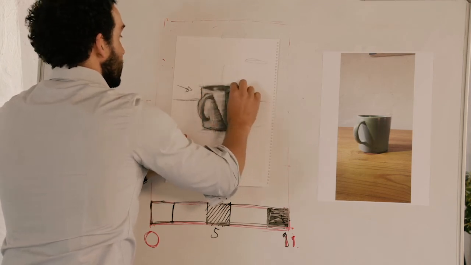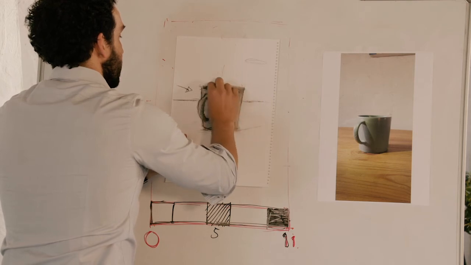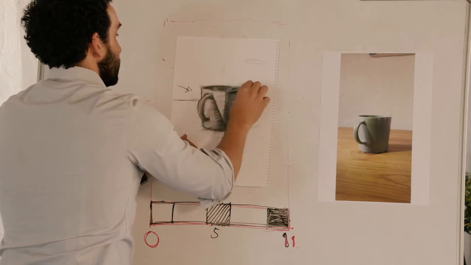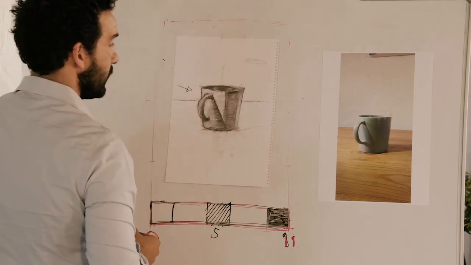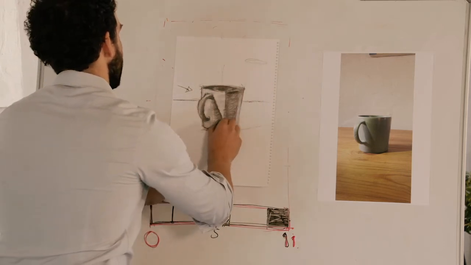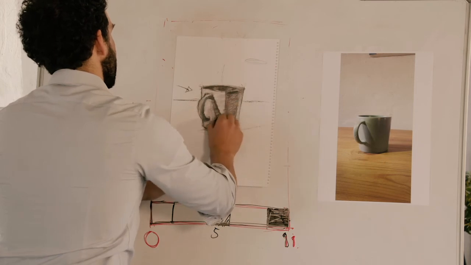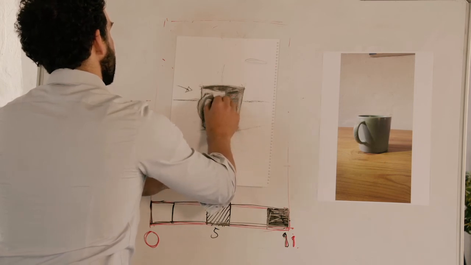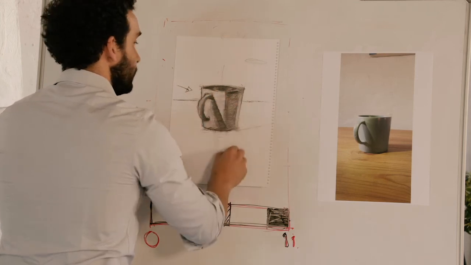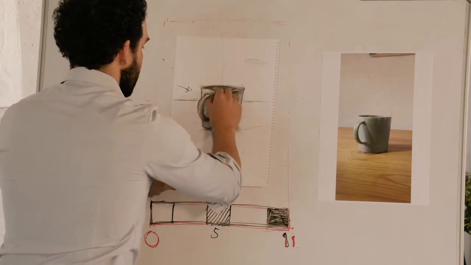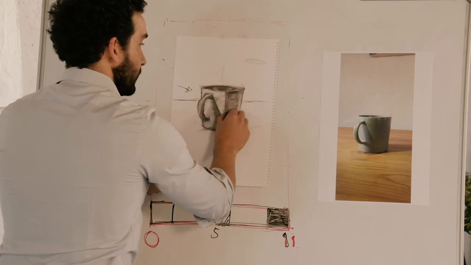Charcoal is a really good medium. Don't be afraid to approach these exams with it, because it tones down really quickly and dramatically. When you are drawing something with tone, dramatic light is always a plus. So when you set up your still life, you want good, dramatic, directional light.